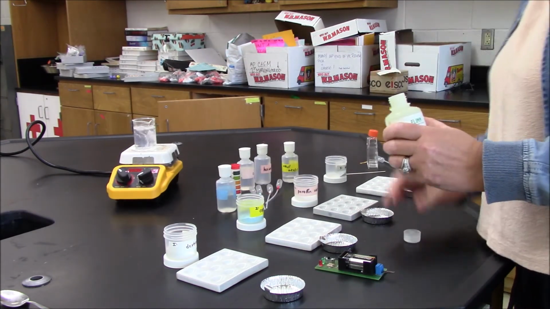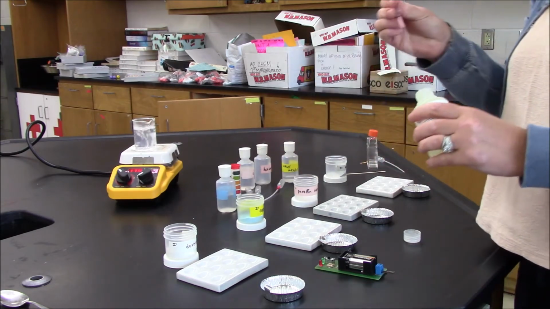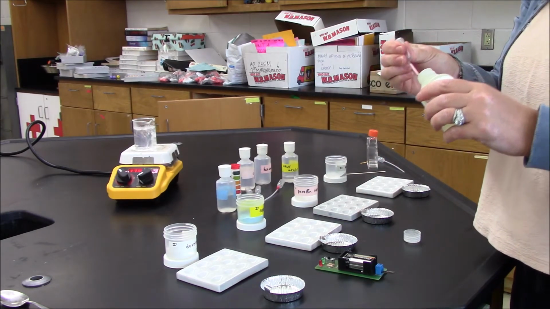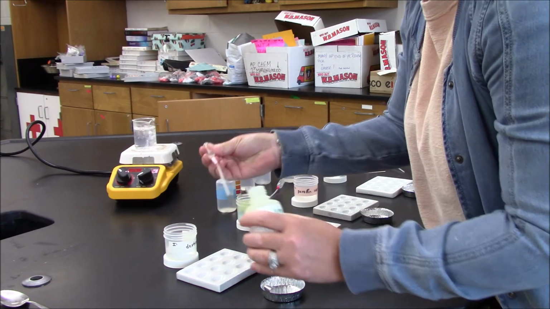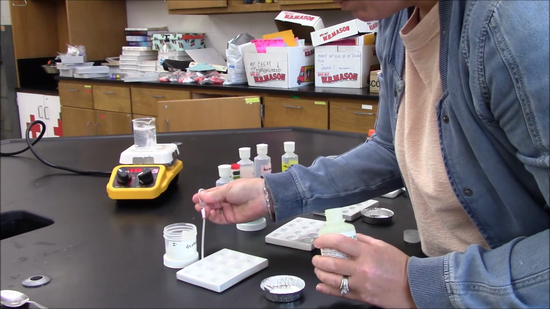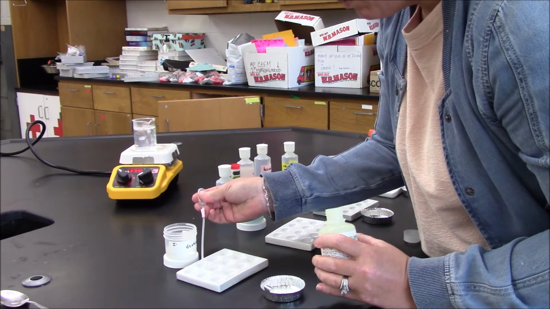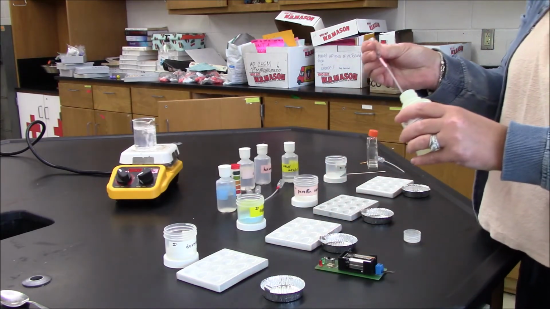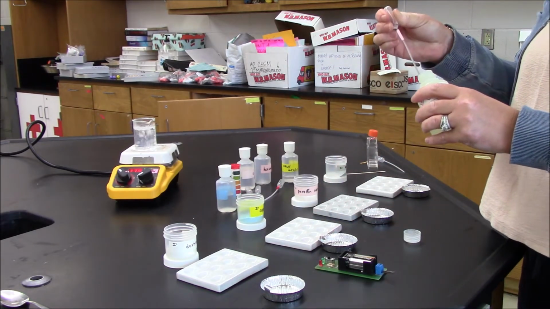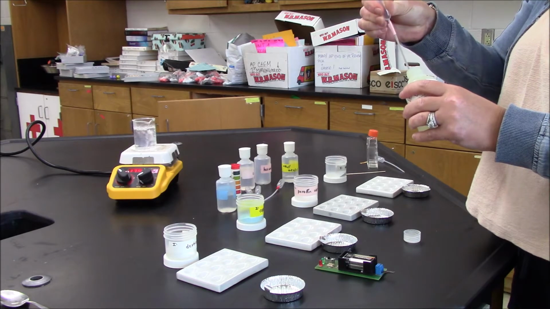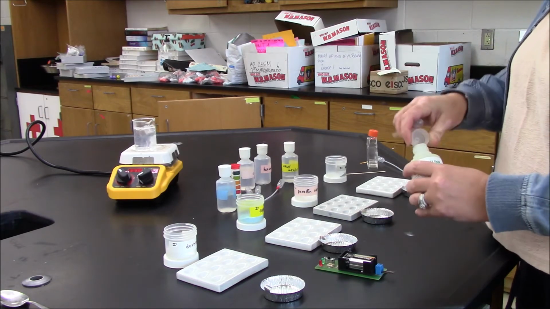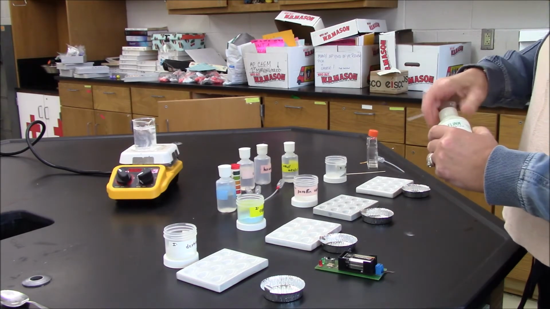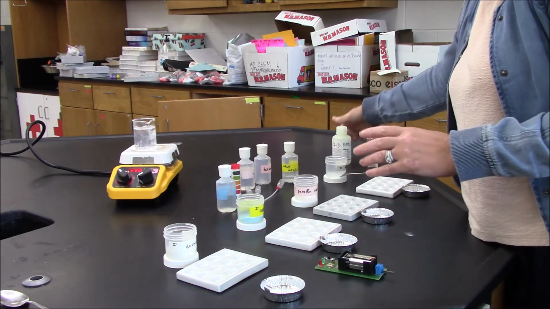Hexane, if you don't already know, is a nonpolar solvent. Added my hexane.